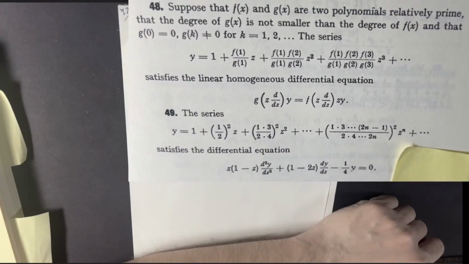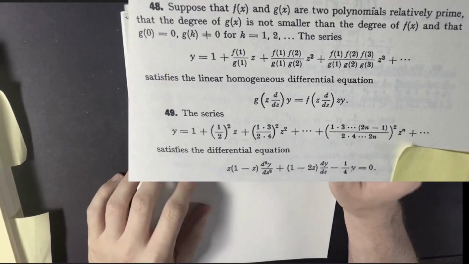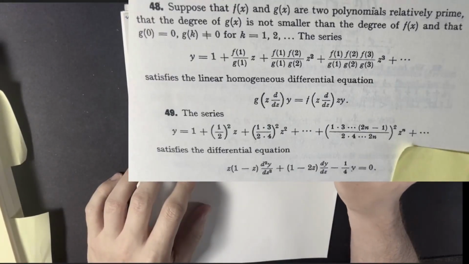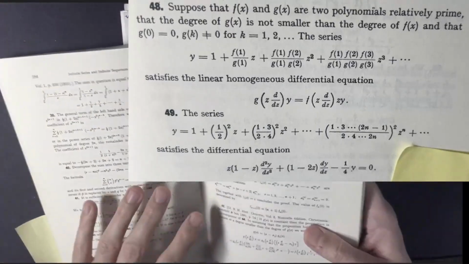But yeah, I'm looking at 48. 48 is going to be very quick. I'm wondering why he made a bigger deal about 47 now.